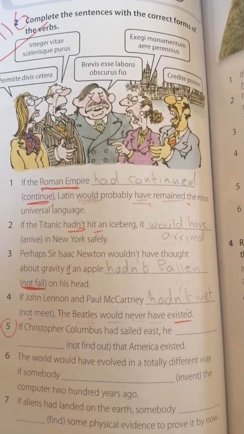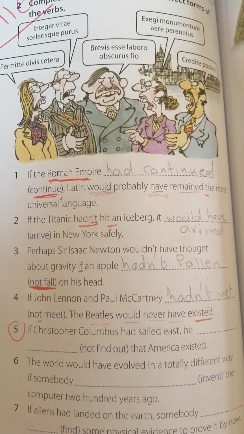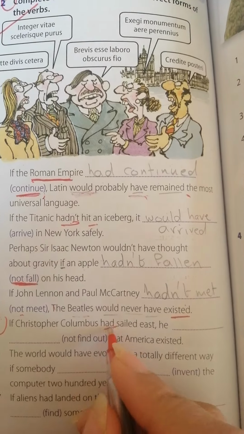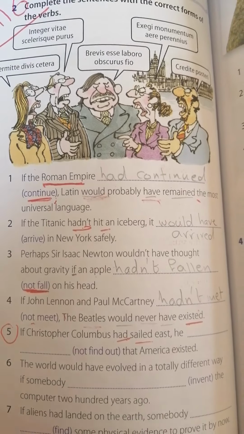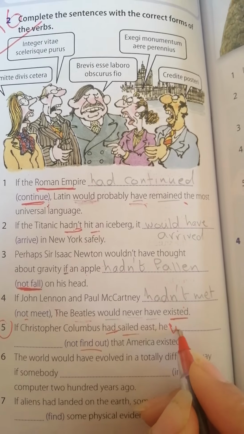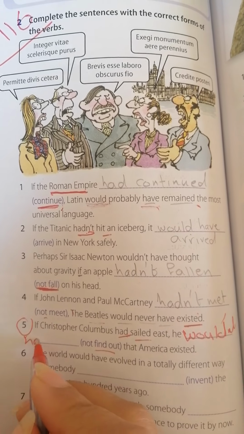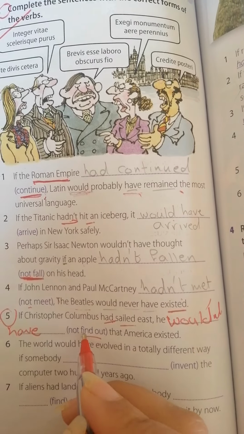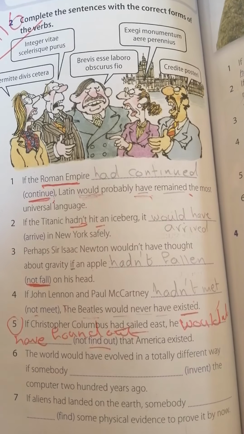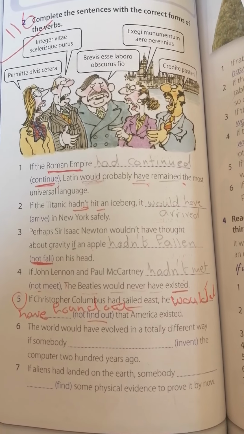Number 5, if Christopher Columbus, he discovered America, as they said. If Christopher Columbus had sailed east, had that verb 3, he wouldn't have, and verb 3 for find is found out. So if Christopher Columbus had sailed east, he wouldn't have found out that America existed.